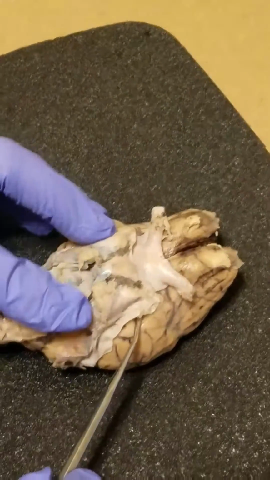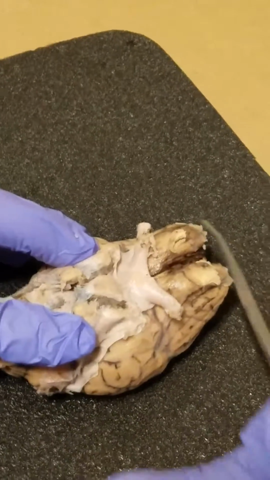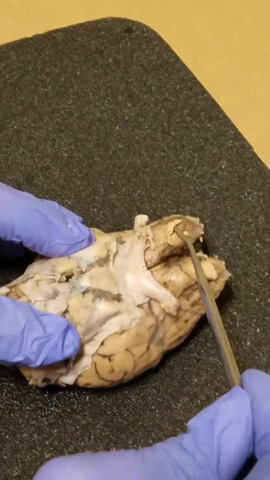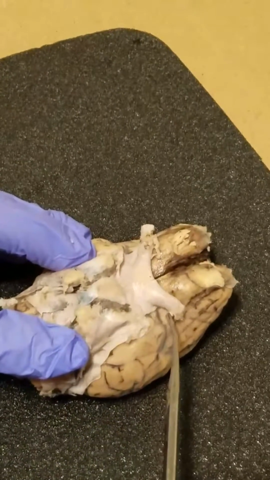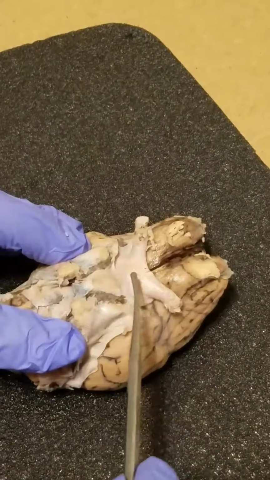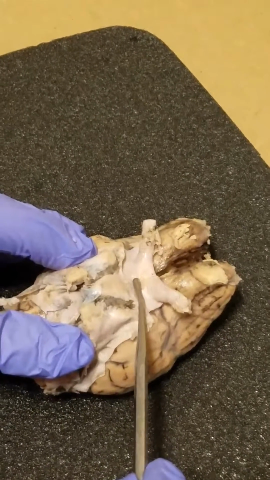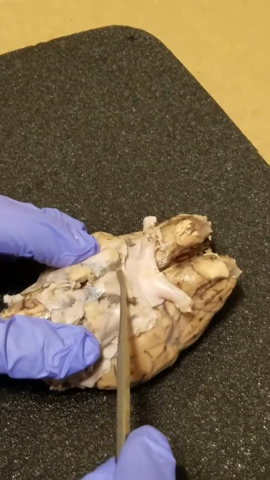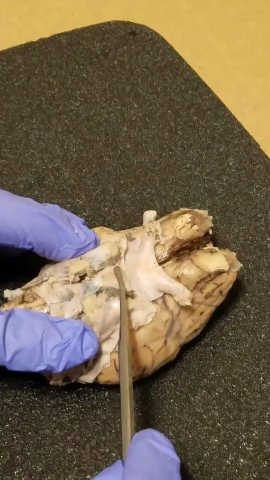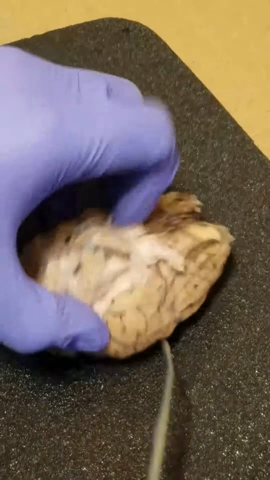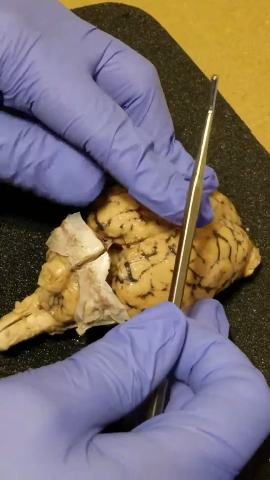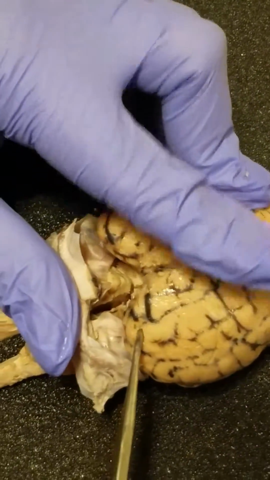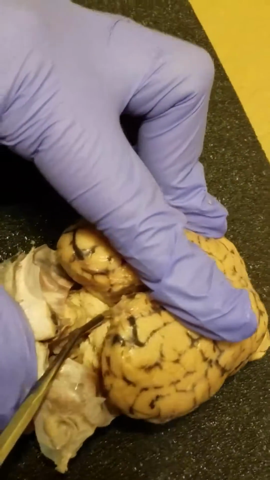Looking at the dorsal side of the brain, we have the olfactory bulbs, which are here, olfactory tract, the optic nerves, the optic chiasm, the cerebral peduncle, which is here near the midbrain. Then we have the pituitary gland, which is back in here. If you pull down the back of the brain, it would be in here.